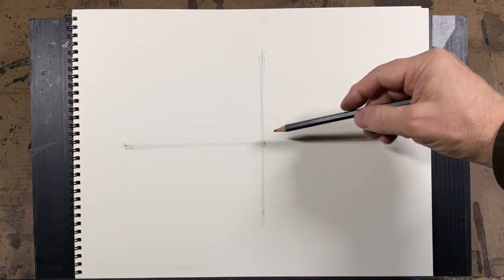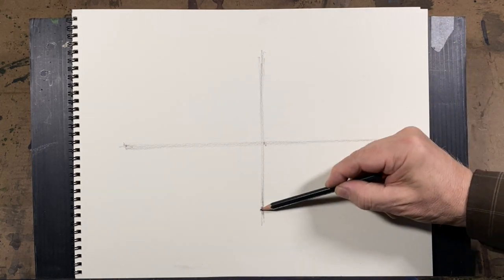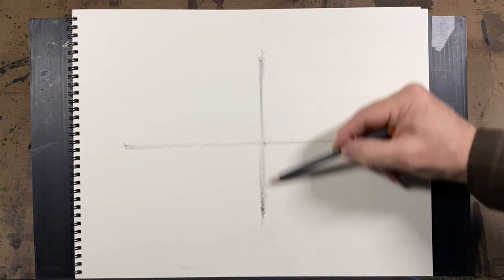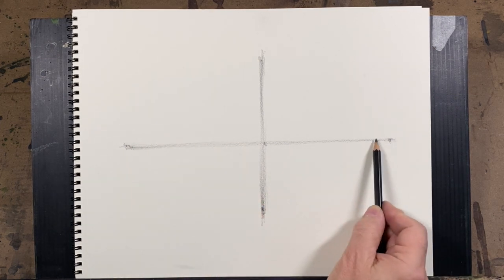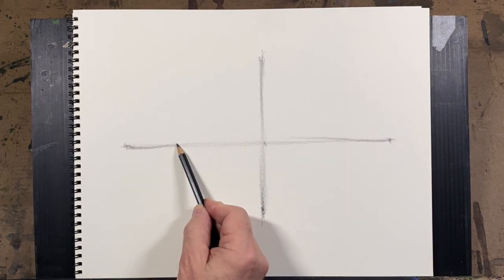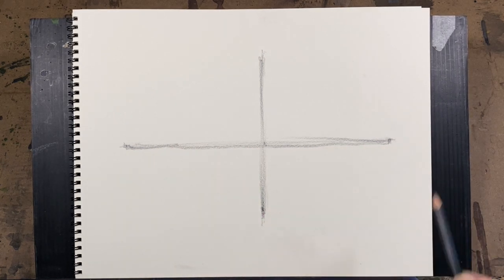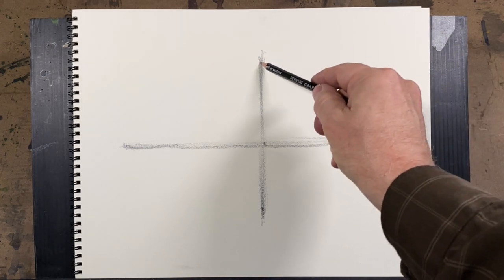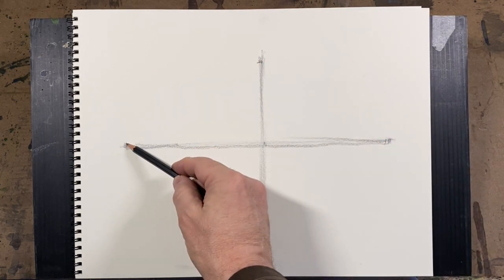Make this a little darker so you can see it better. Good. Let's connect these lines. We're going to go from the top to this point here.